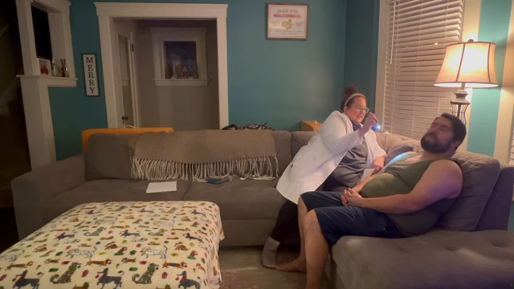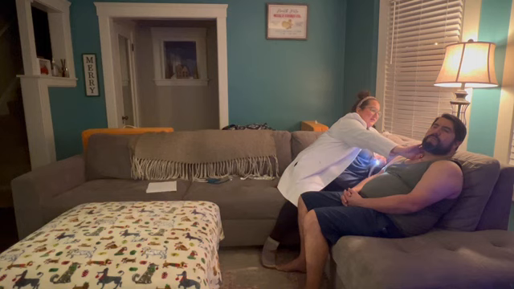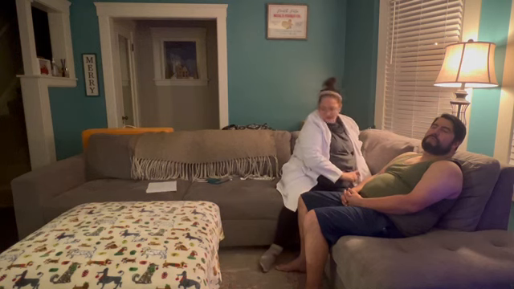Go ahead and turn your head just slightly to the left. Good. And then let me just feel. Okay, and I feel the carotid much stronger than the jugular. I'm going to go ahead and measure.